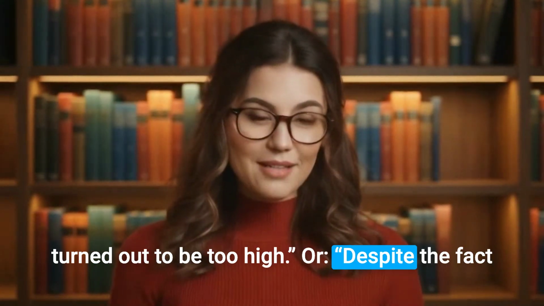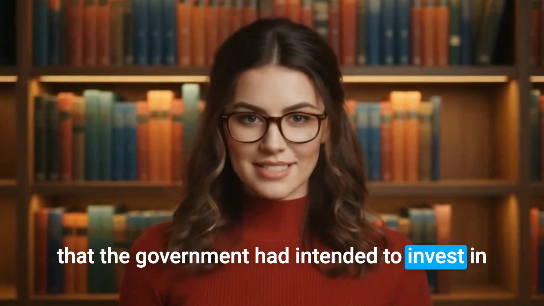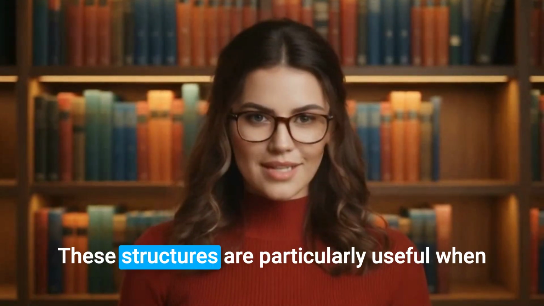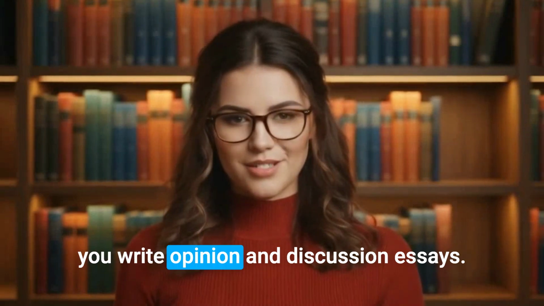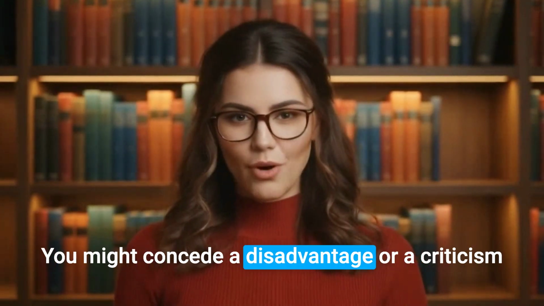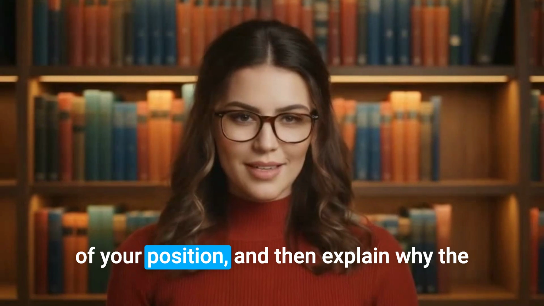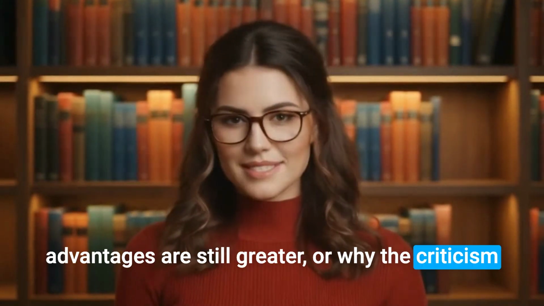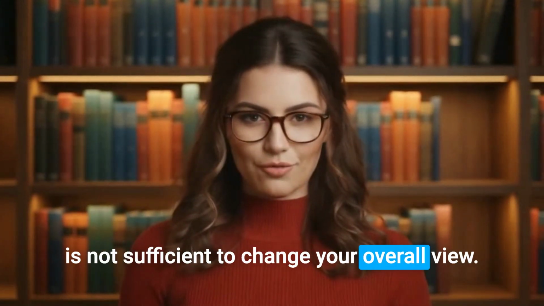Or, despite the fact that the government had intended to invest in education, the cost turned out to be too high. These structures are particularly useful when you write opinion and discussion essays. You might concede a disadvantage or a criticism of your position and then explain why the advantages are still greater, or why the criticism is not sufficient to change your overall view.